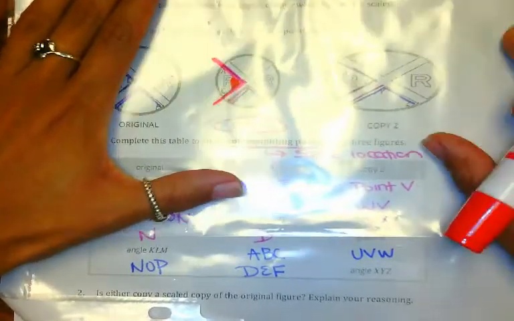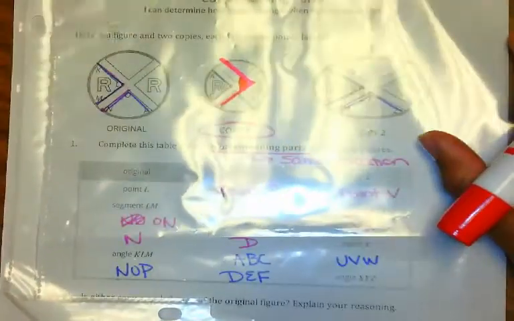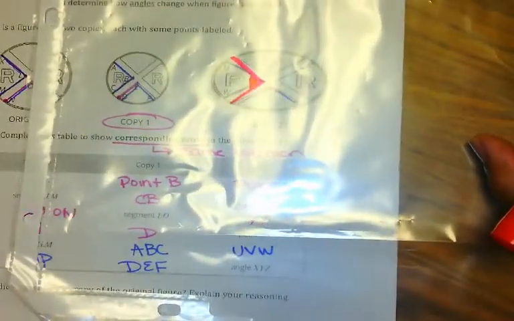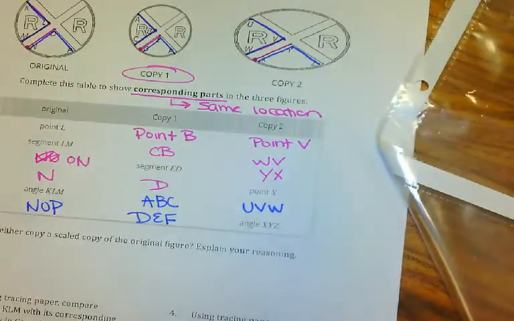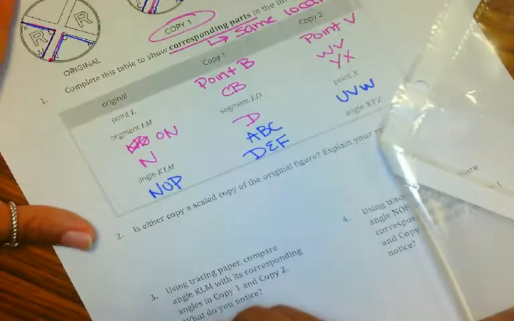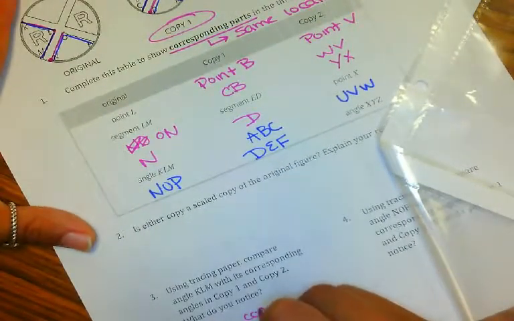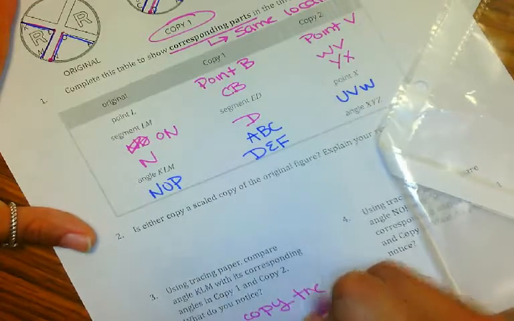Hopefully you wrote that they are exactly the same, okay? When I move it over here, it's exactly the same. Now, if I go to copy 2, though, what do you notice? So from copy 1 to copy 2, what do you notice? Hopefully you said that they are not the same, okay? This one's a lot bigger than the one for copy 2. So what do we notice? For the scale copy, the angle is the same.